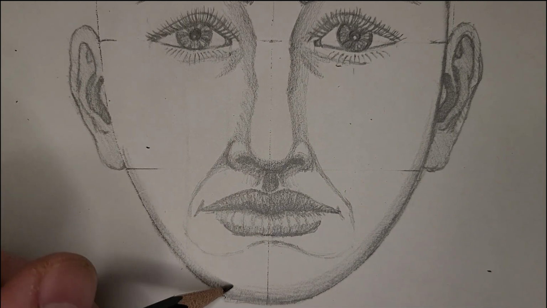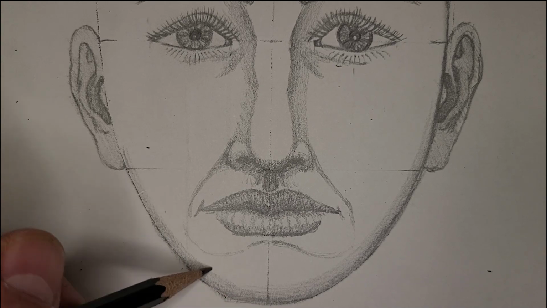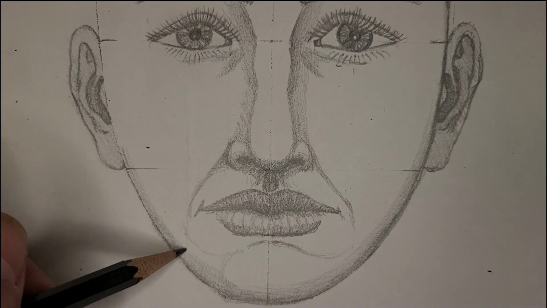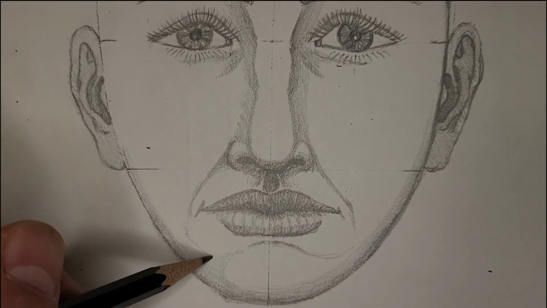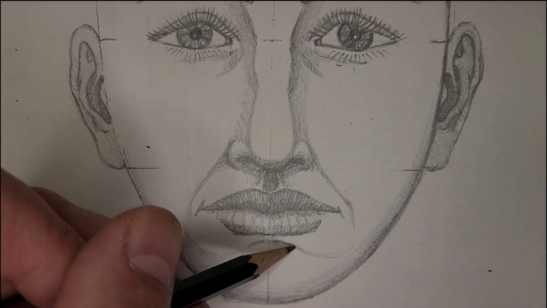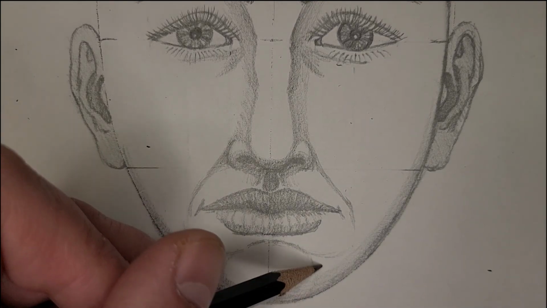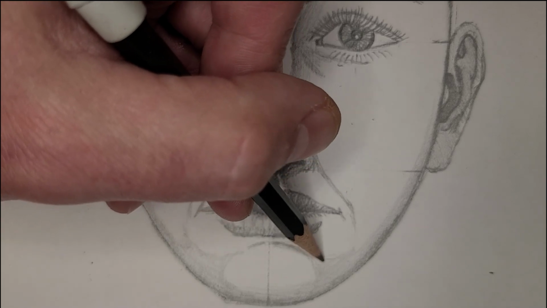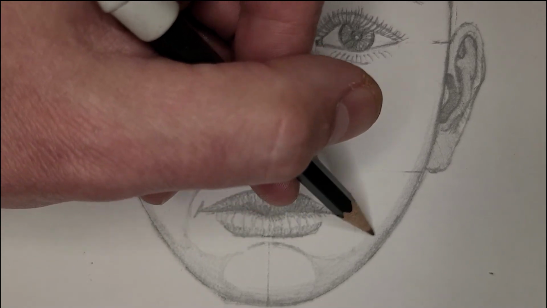All right, now what I'm going to do is make the shadow cup the sides of the chin over here. So it's helping to define the sides of the chin, and I'm just going to continue to fade out that gradation until I get to that line that I drew. On the other side, doing the same thing, making that shadow fade out as we go up higher until it just stops right at that line.